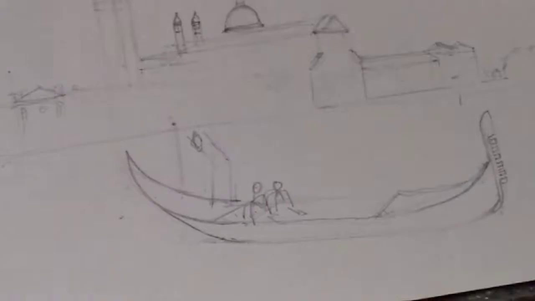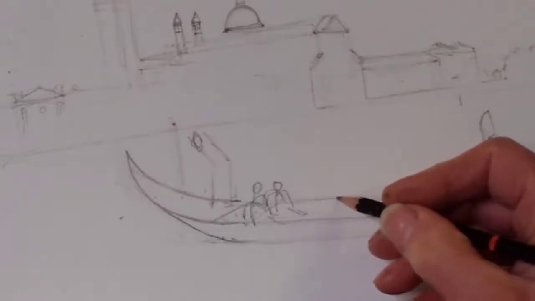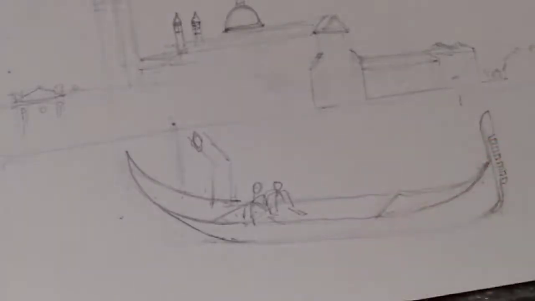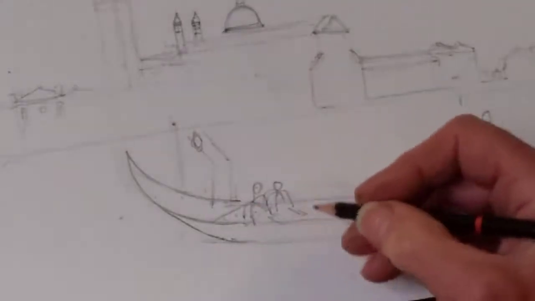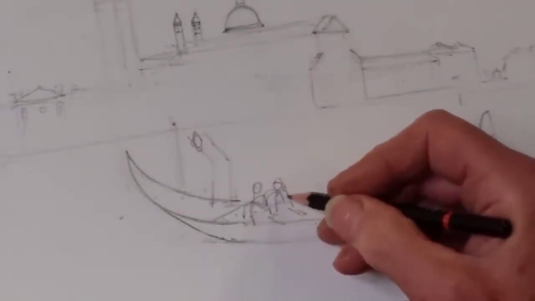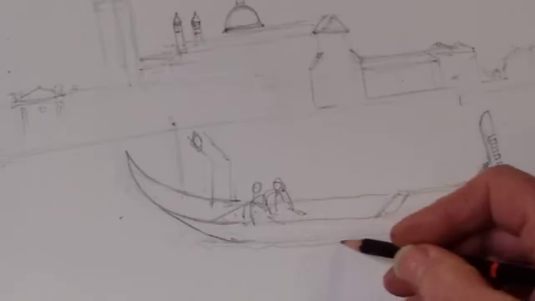You can put yourself in it. You can put your favourite person in it, whoever that might be. And then you can really make it fun. Because if it's not big enough, you could even have a bit of a portrait going on in there. So, and now we've got a bit of rippling water down underneath the hull.